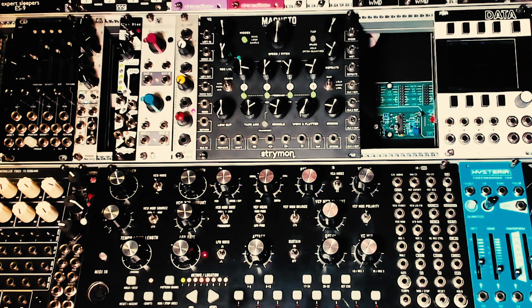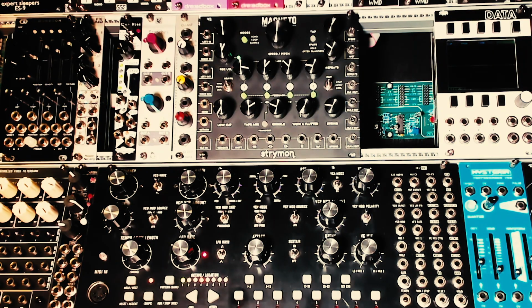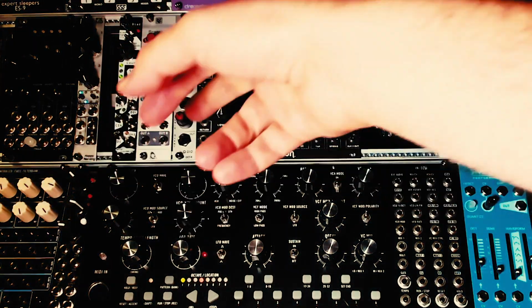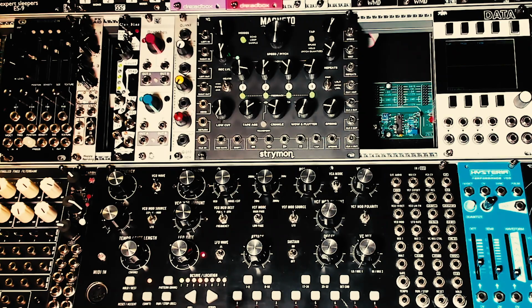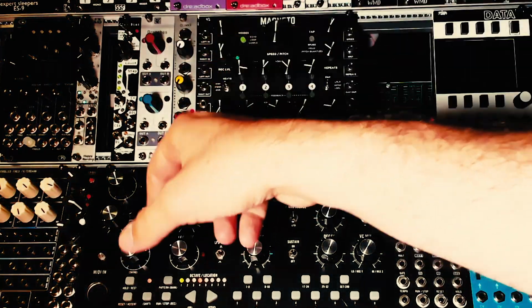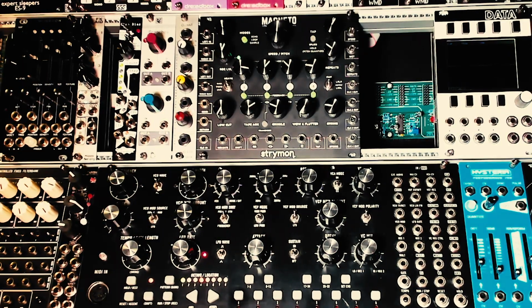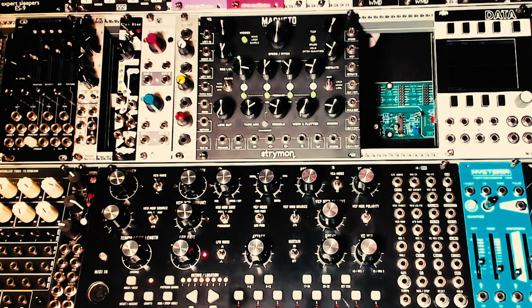Mutable Instruments Branches. But you can use something like a dual probability skipper from Ladik for what we're gonna try and do with it. We're going to use a quantizer. Again, you can use whatever you want. I'm using Ladik Q010, which is a super cheap and very efficient quantizer from Ladik, and I'm going to use Strymon Magneto for some tape delay.